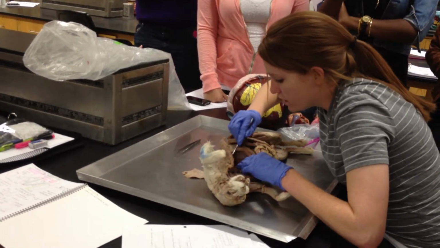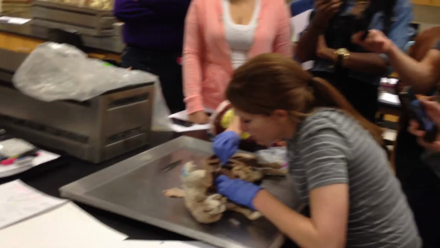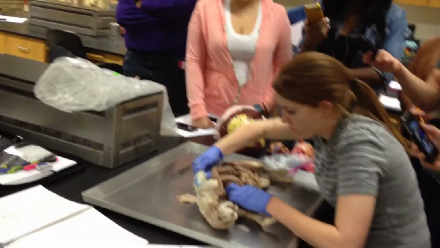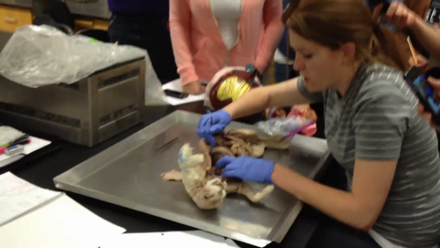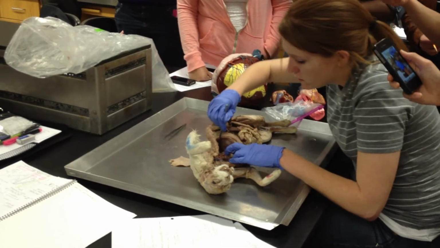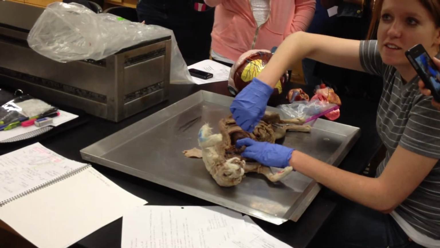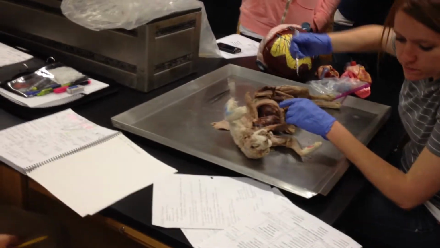The esophagus. Where is it? It's right here. My esophagus is right here, so you should be able to get your esophagus out. And it runs through the diaphragm, right? Where does the esophagus go? To the stomach. Good.